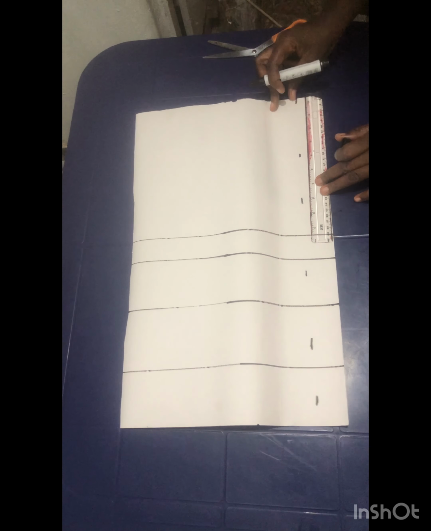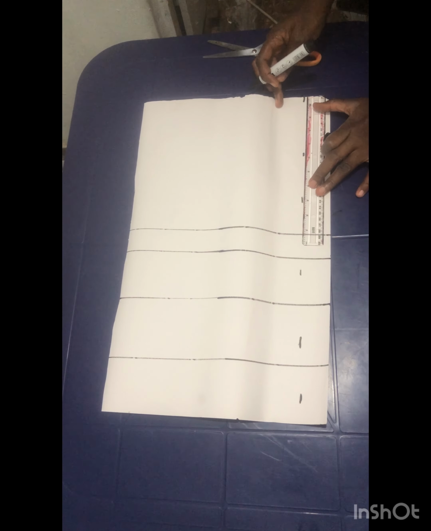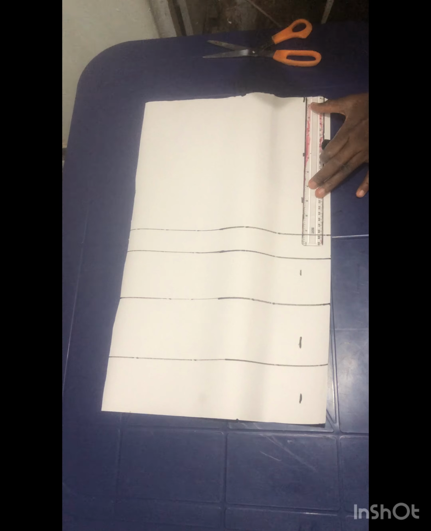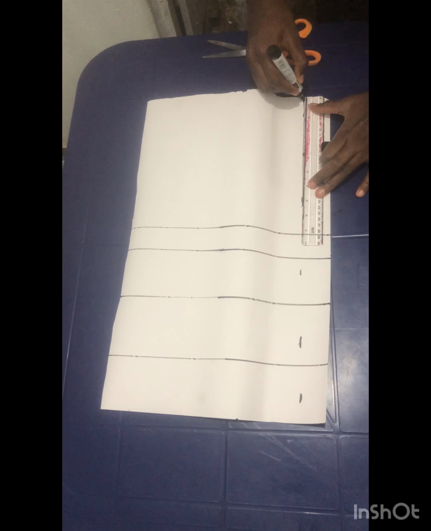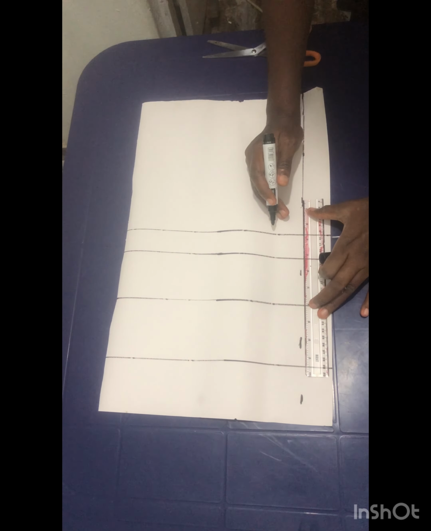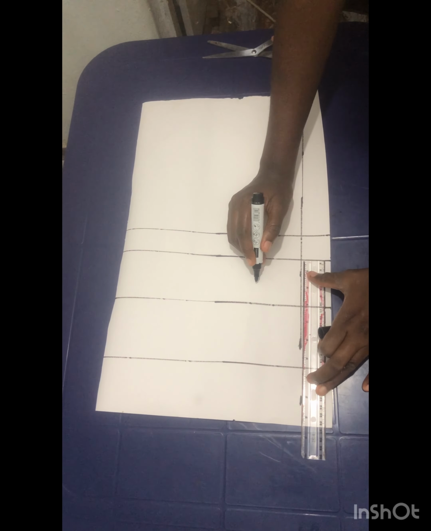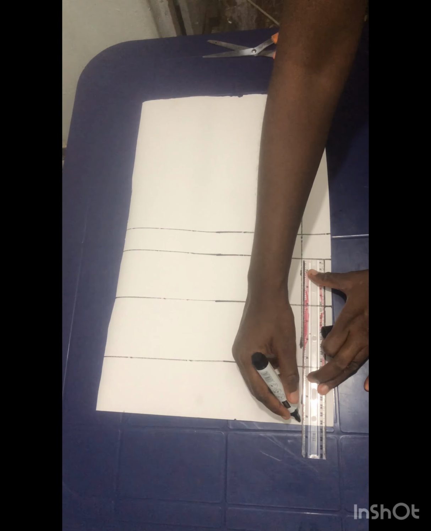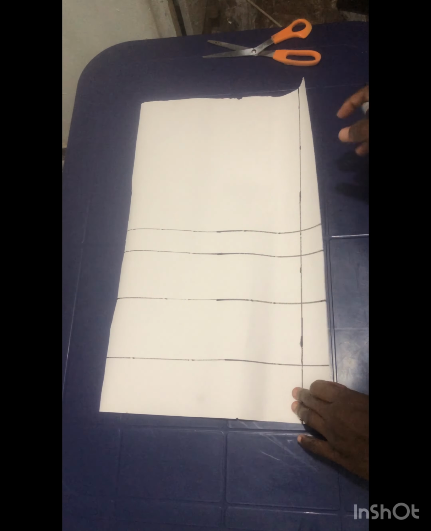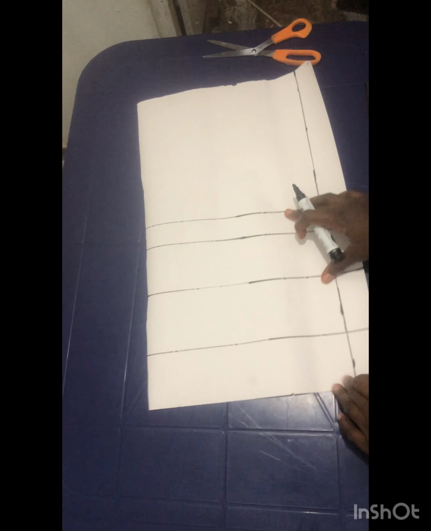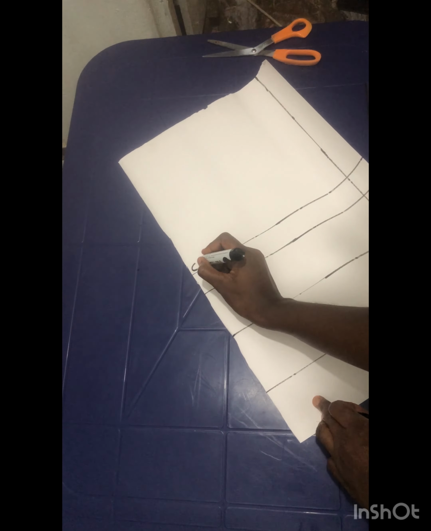The next thing that I'm going to be doing right now is to cut out my basic bodice. I'm going to trace them out with a pair of scissors. Can you see how it came out nice? So that is basically all. Now we move to the back pattern. I have already drafted my lines, my bust point, my waistline, my chest line, and my under bust on the back.